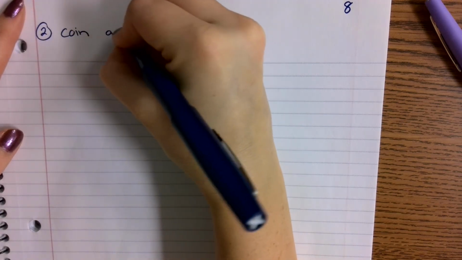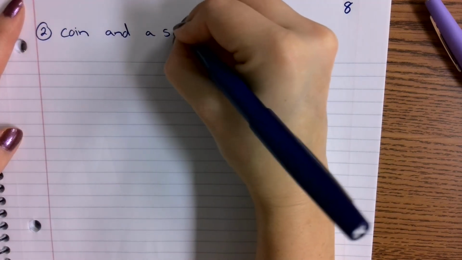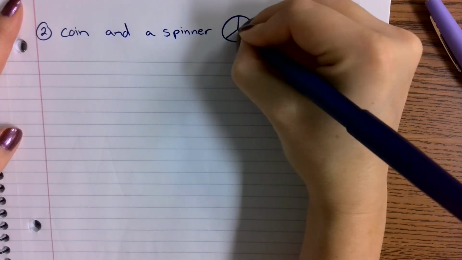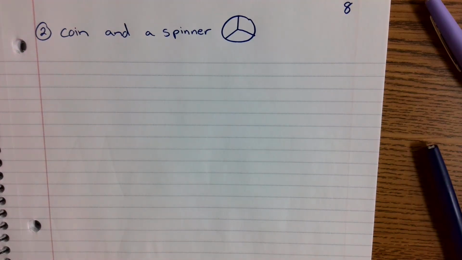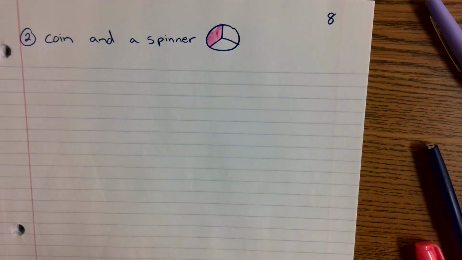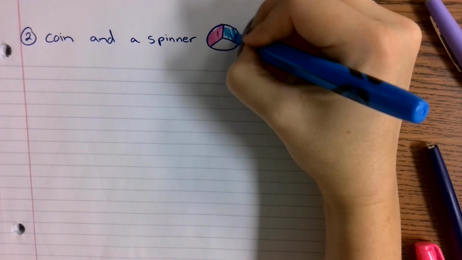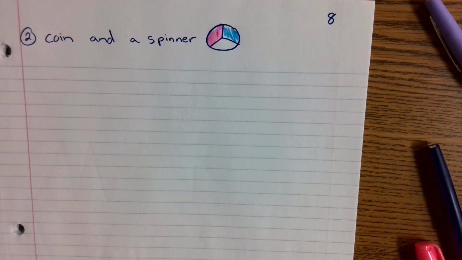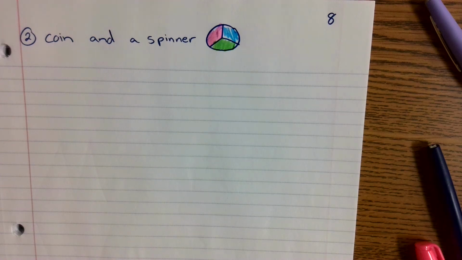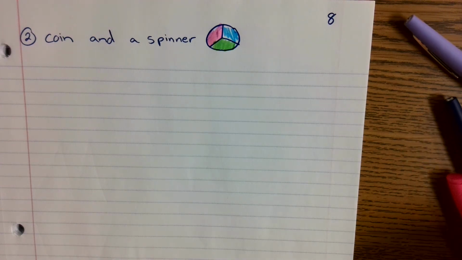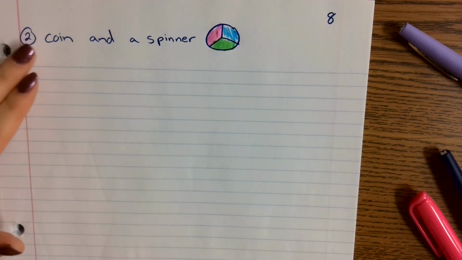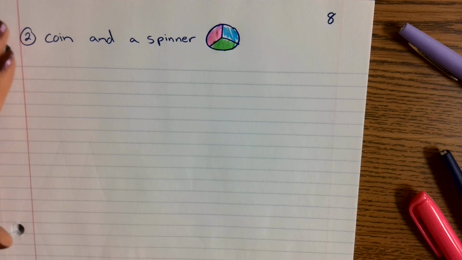Okay, we've got a coin and a spinner. A coin and a spinner. And the spinner's got 3 sections: pink, blue, and green. Pink, blue, and green. So those are my 3 sections on the spinner. Again, I want to create a tree diagram representing the sample space for these 2 activities.